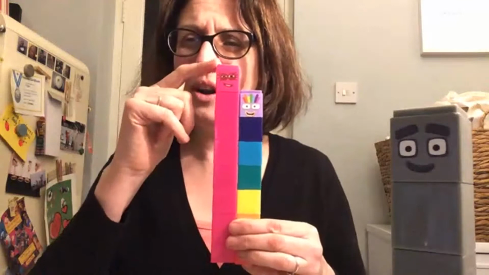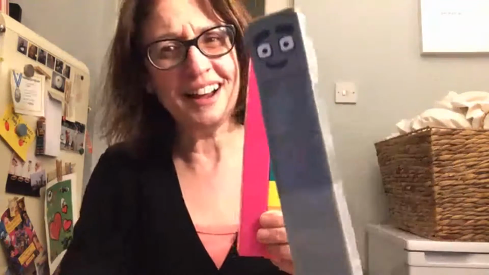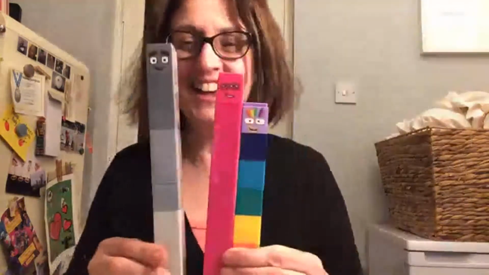Now, what number would be 1 more than 8? It would be 1 block taller, wouldn't it? Who do you think it would be? Have you got any clues? Who might it be? What's this that's looking in the corner? Aha! It's number 9.